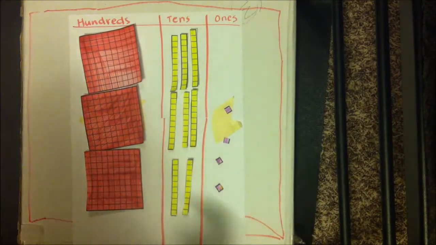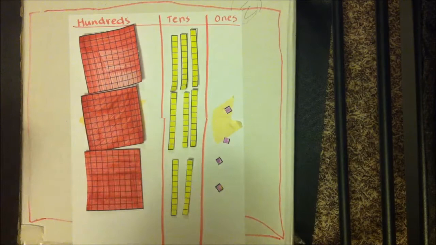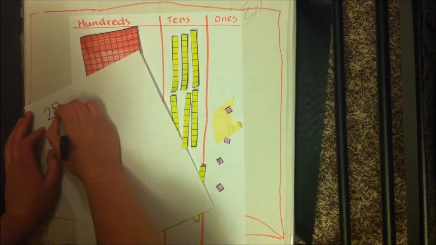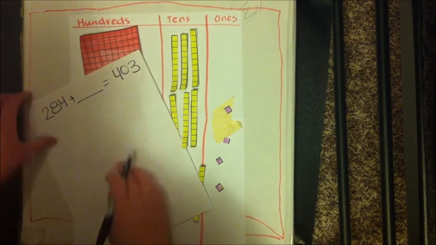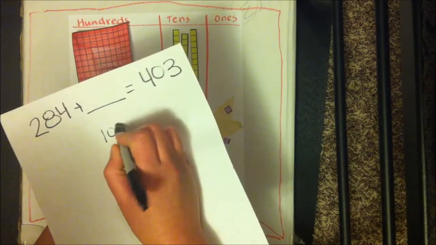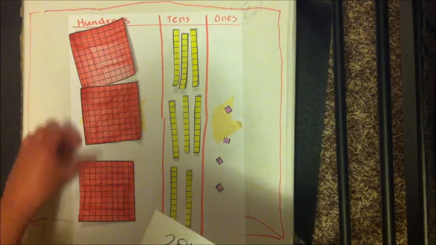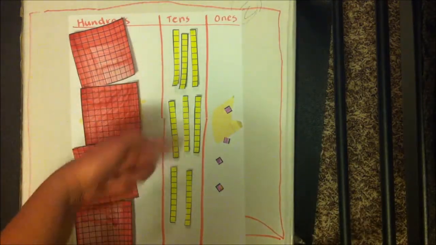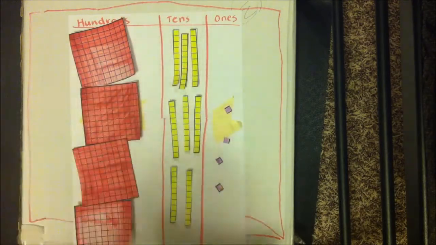I'm going to write down on this piece of paper what we do and what we add to this chart so that we know the number that we added. So remember, it's 284 plus something equals 403. Well, we've already added 100, and now we have 384. So we're going to add another 100. Now we have 484. So that was another 100 that we added.